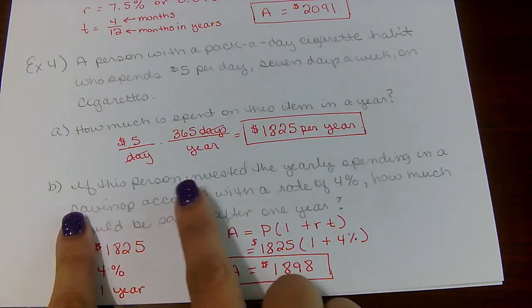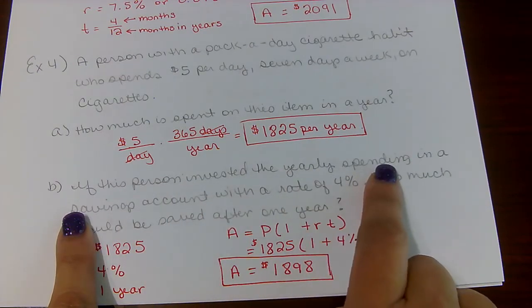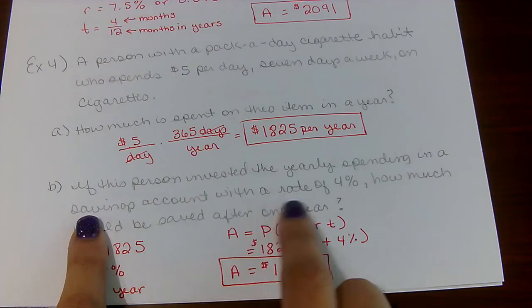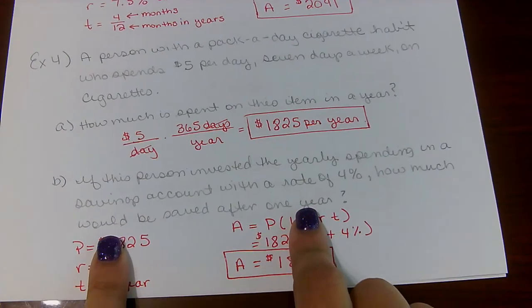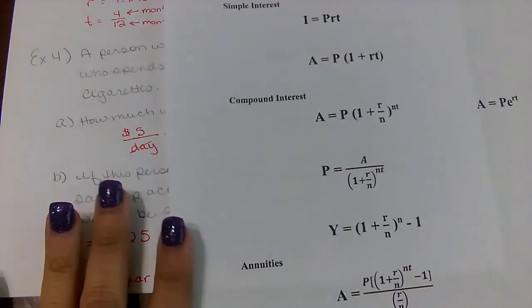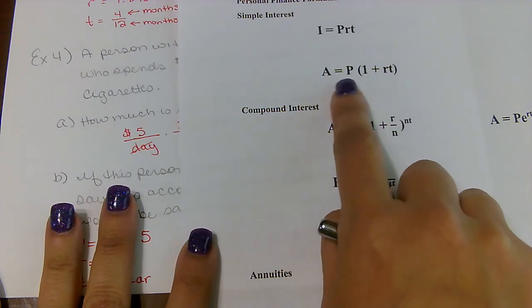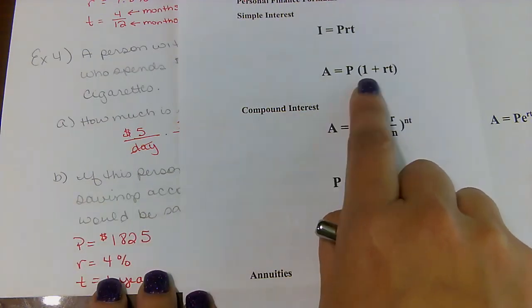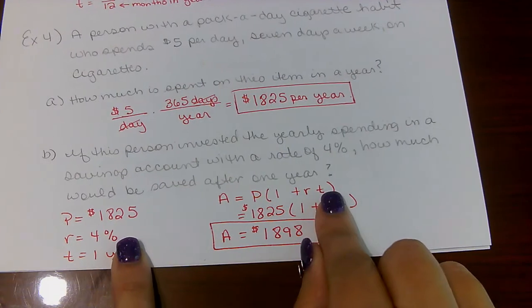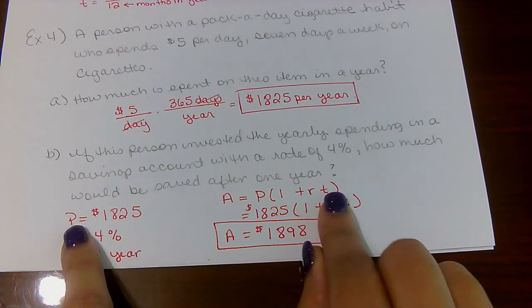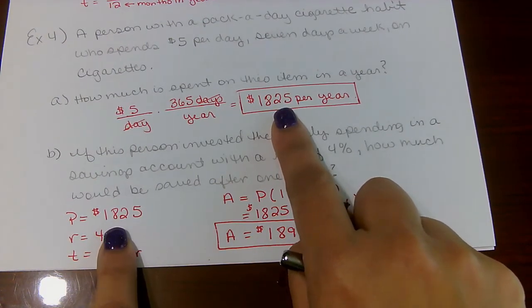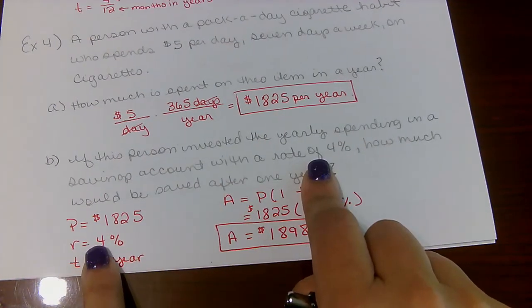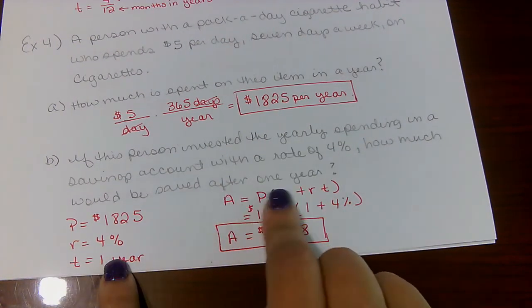Part B says if this person invested the yearly spending for cigarettes in a savings account with a rate of 4%, how much would be saved after 1 year? Okay. So since we're looking for a future value, we will be using this equation here. Now that I have my equation here, I need to identify my values given. The amount that we will be saving is $1,825. This is also going to be our principal. Our rate is going to be 4%, and our time will be 1 year.